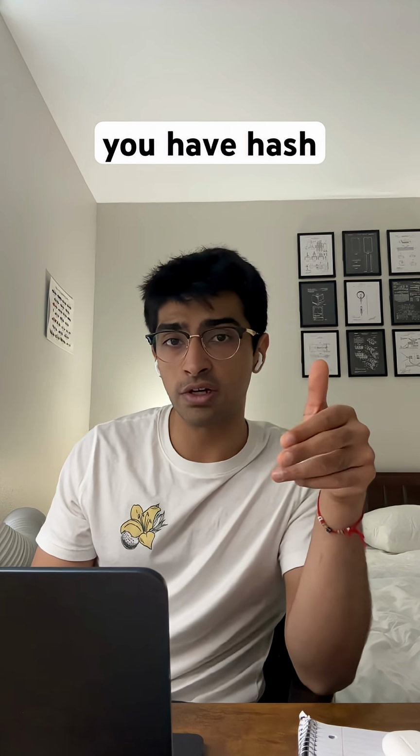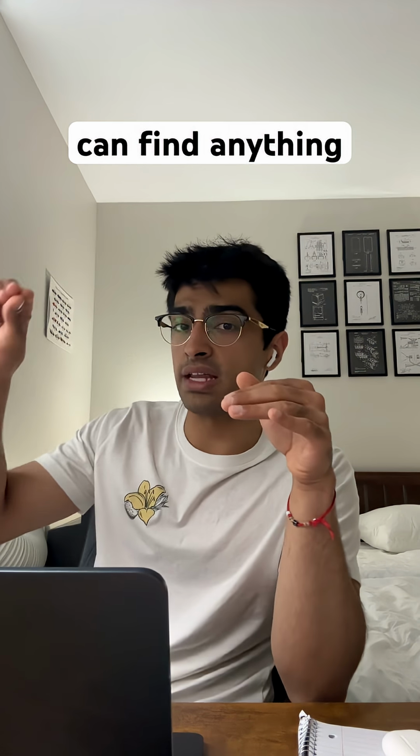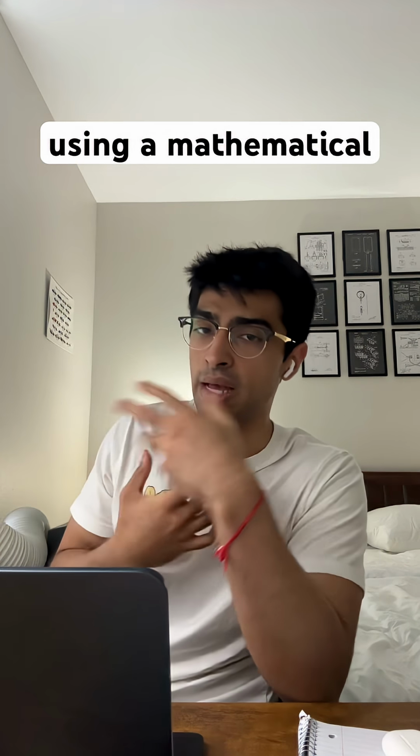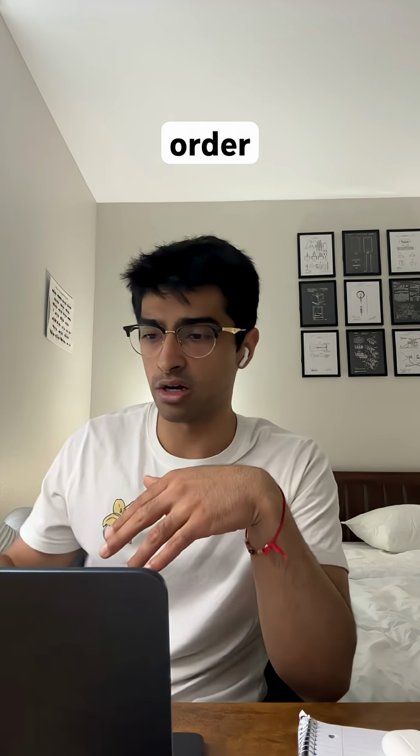And lastly, you have hash tables, which use a hash function to make it so that you can find anything in constant time, super quickly, using a mathematical operation on a key. Like you say Apple and you get unit 187, but you can't store anything in order essentially.